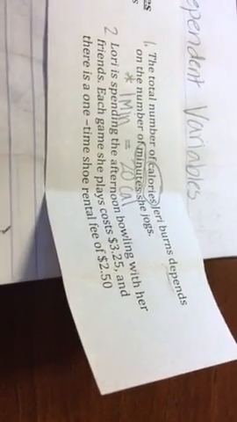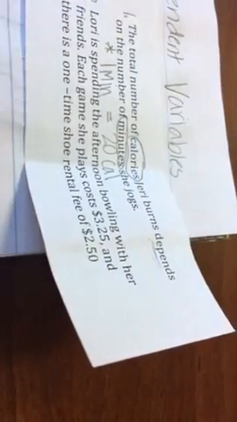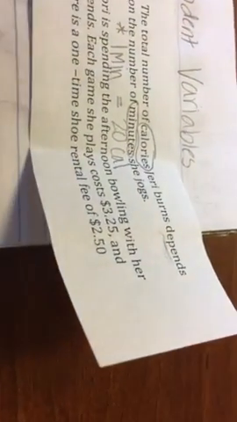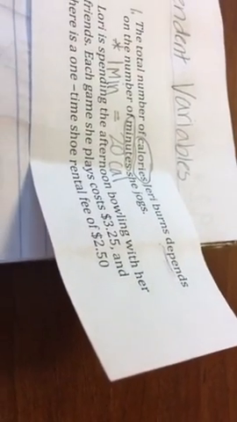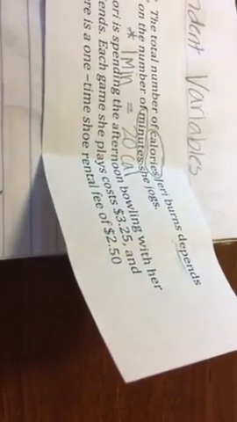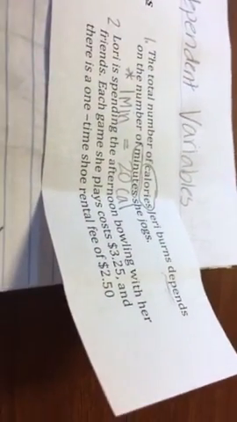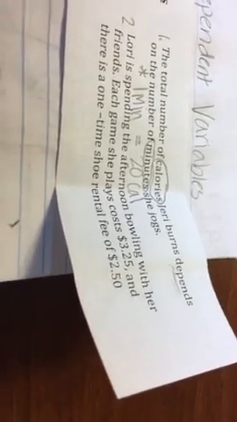Think about it for a minute. If Jerry ran for 1 minute, how many calories would she burn? 20 calories. If she ran for 2 minutes, how many calories would she burn? 40 calories. 3 minutes, how many calories? 60 calories. So the number of calories that she burns depends on how long she runs for.